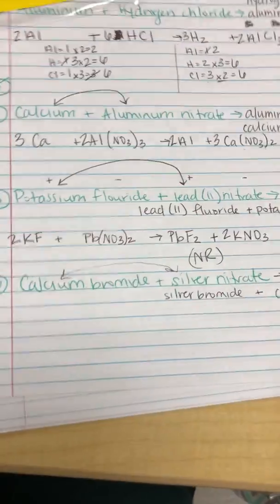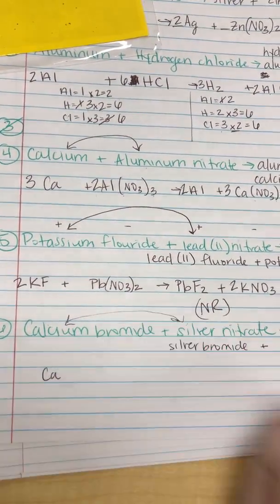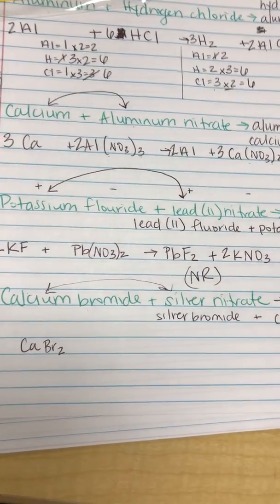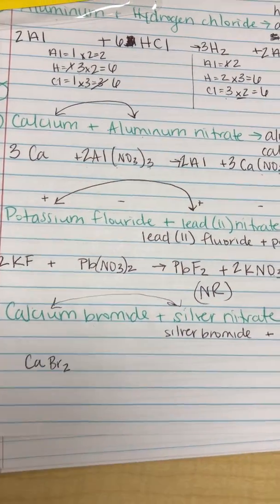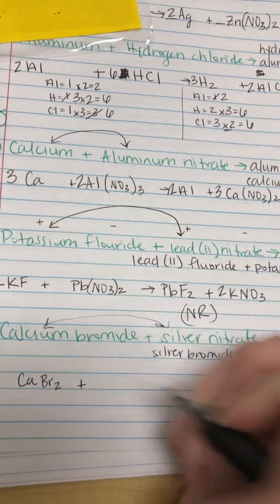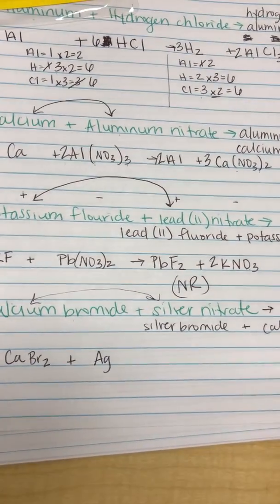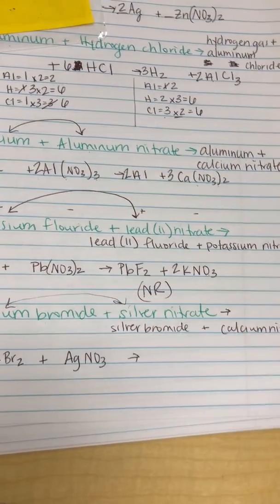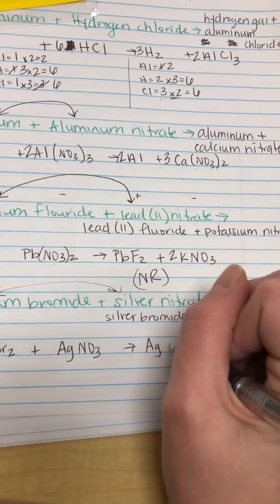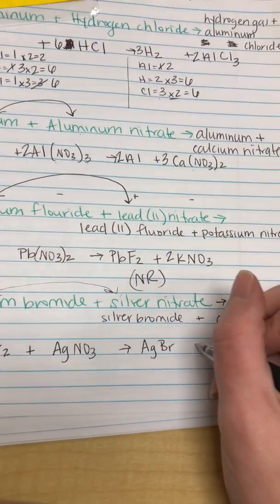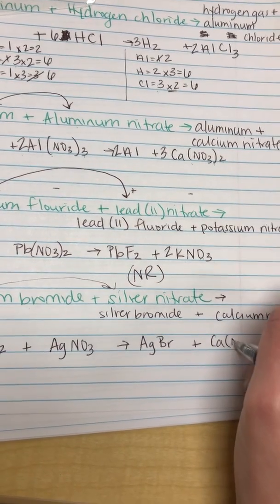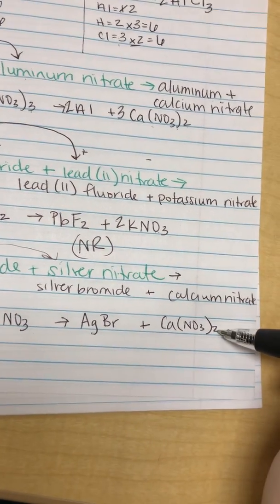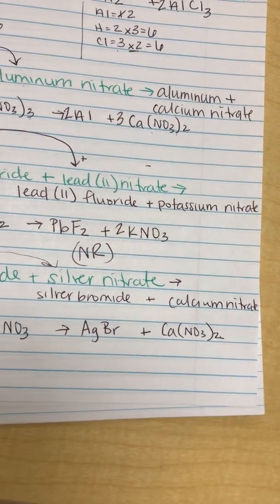Okay, so let me write out my chemical formulas. Calcium is Ca, bromide is Br. Calcium has a 2+ oxidation number, so I'm going to have a 2 down here next to my bromine. Silver has a 1+. Nitrate has a 1-, so it's just AgNO3. Silver bromide, they both have 1 charges. And then calcium nitrate. Calcium, again, has a 2+ oxidation number, so that 2 is going to come down here, and I have to have my parentheses because it's a polyatomic ion.